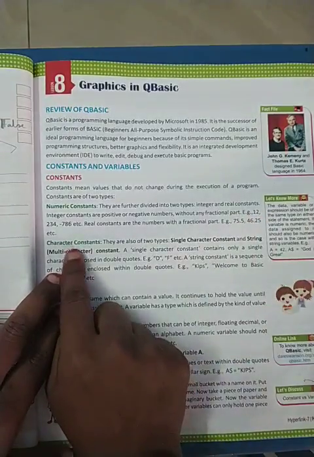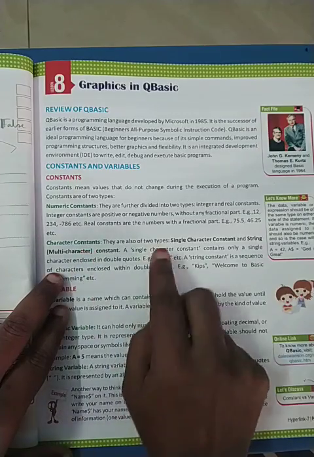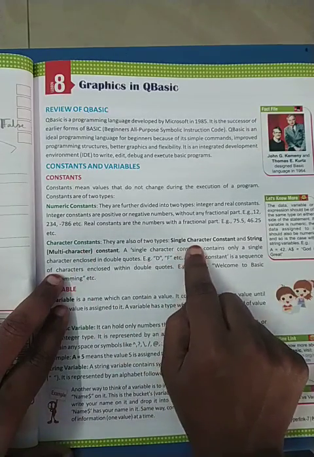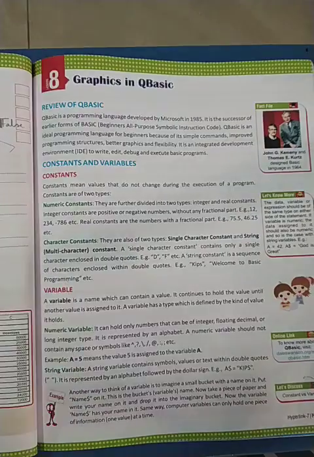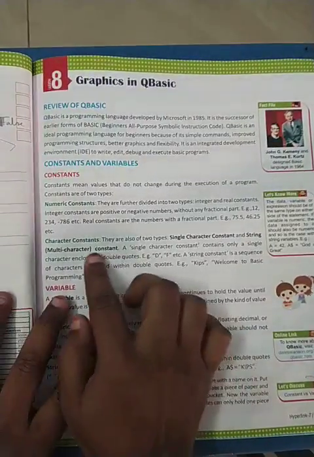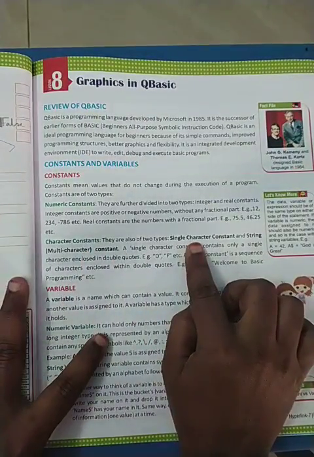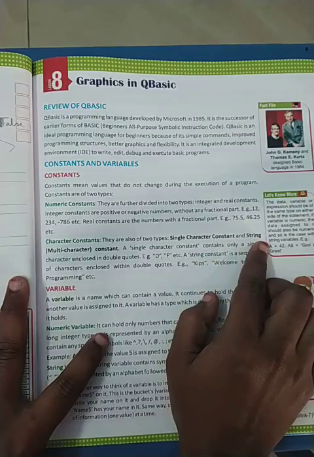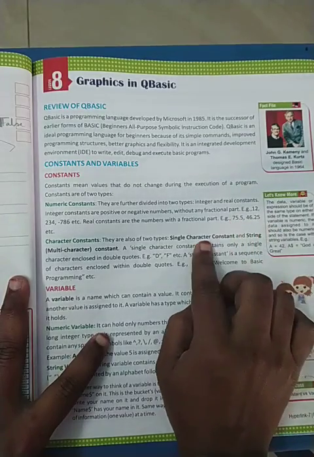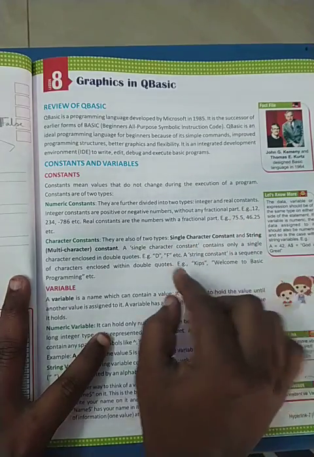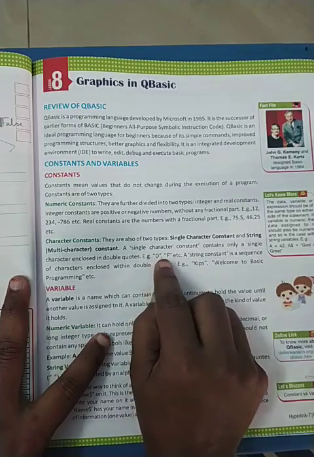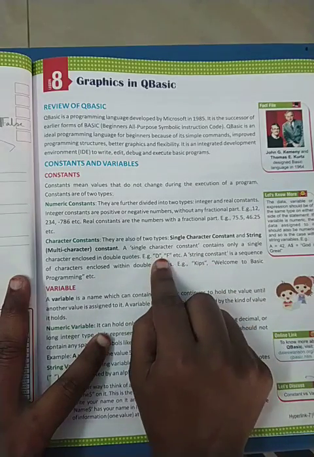Okay, coming to the character constants, it will again have two types. Here our constants also are two types. Either it is a single character constant or the string constant. Single character, with the name itself you can say it will be individual characters like D, E, all this in double quotes.